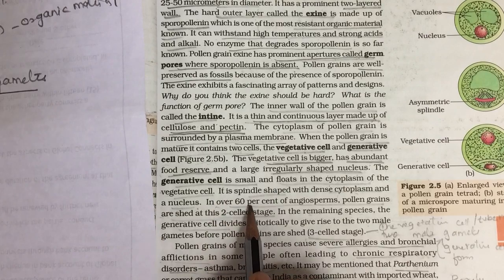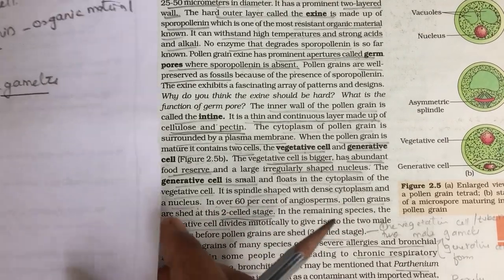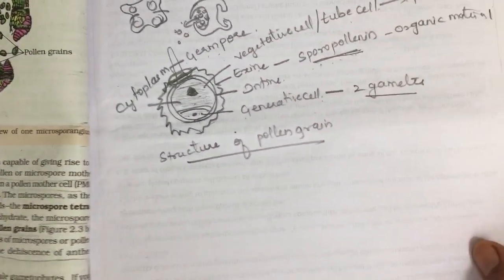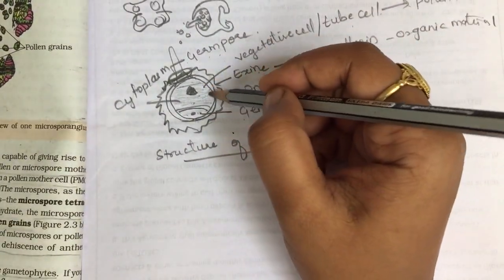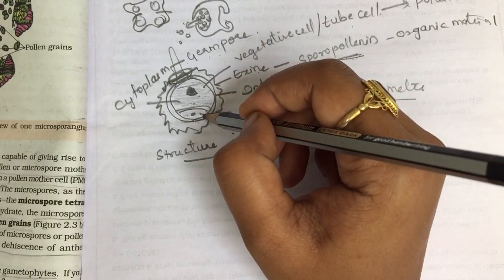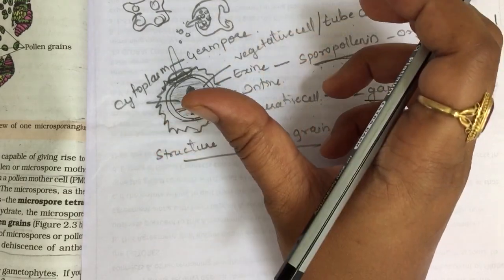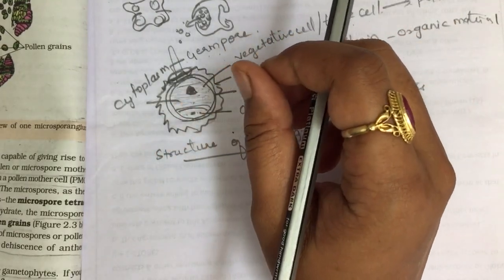In over 60% of angiosperms, pollen grains are shed at the two-cell stage. What is this two-cell stage? Now, pollen grains which are shed at the two-cell stage have two cells. Which are those? The vegetative cell and the generative cell. In 60% of angiosperms, pollen grains are shed. Shedding is nothing but falling.